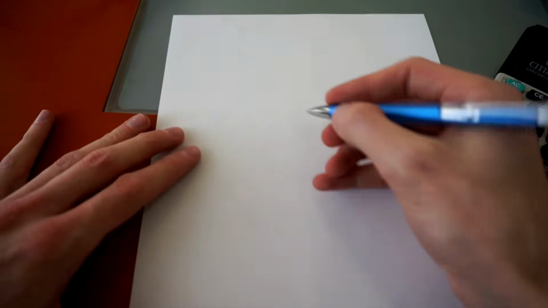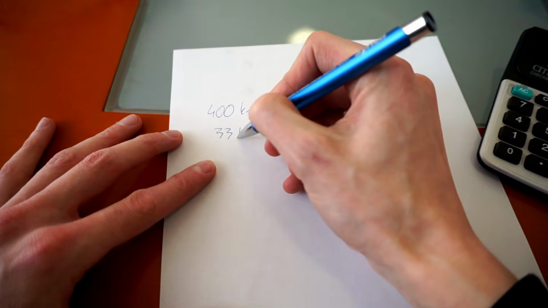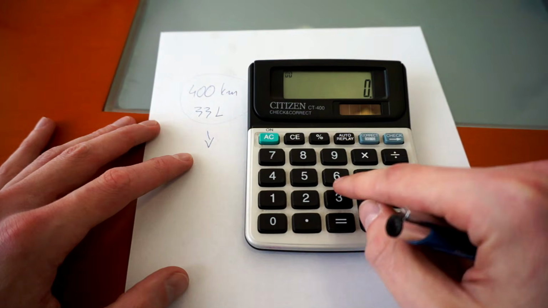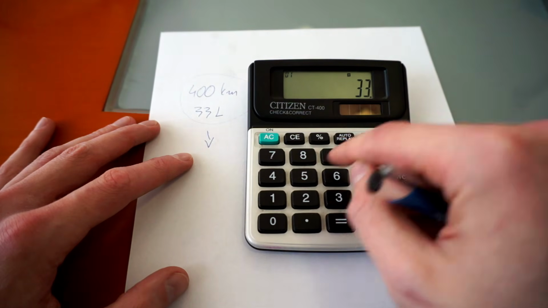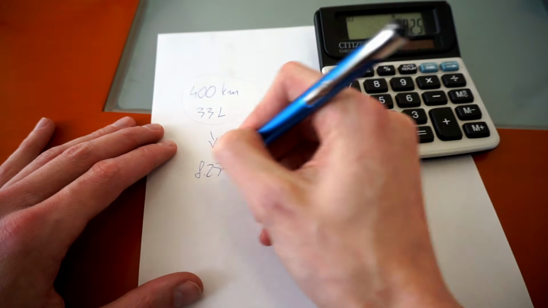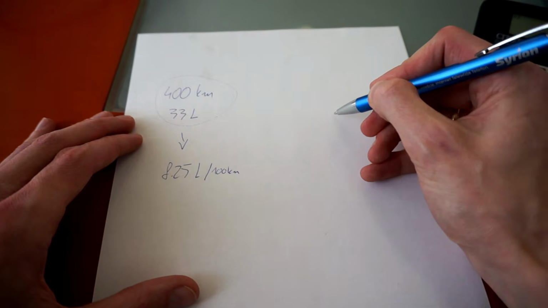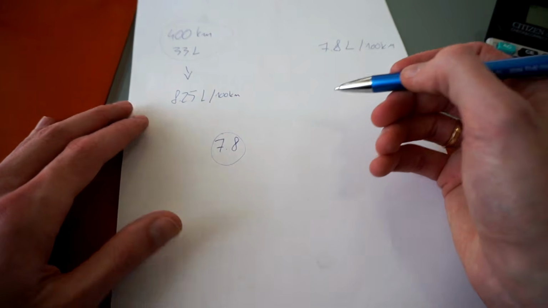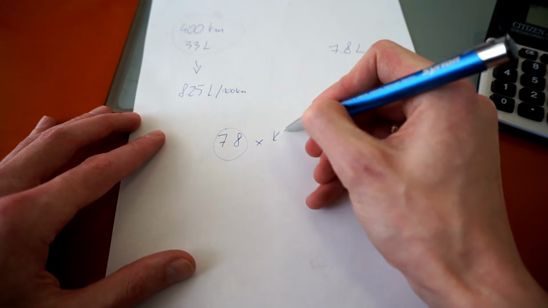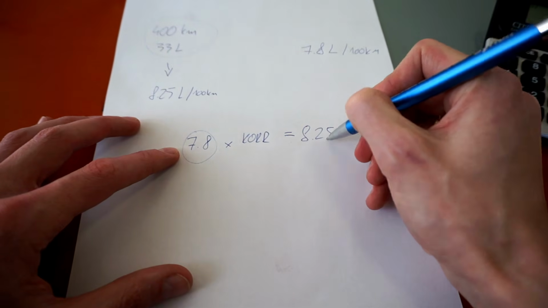Okay, so let's say that you drove 400 kilometers, you got 33 liters of gas missing from your tank. So when you calculate this, you know that your actual fuel consumption is 8.25 per 100 kilometers. When checking your trip computer, you know that from the same distance your estimated fuel consumption is 7.8 liters. So this is how the equation looks. This is your estimated fuel consumption. You need to multiply that by the correction value, and on the other side you should get the 825.